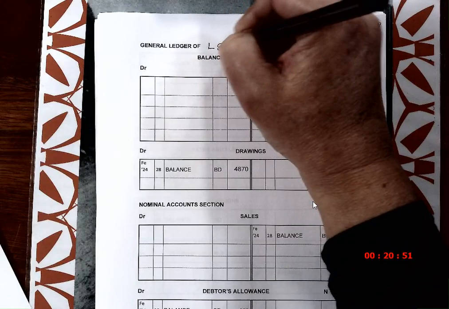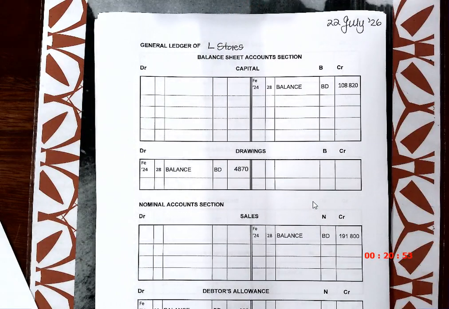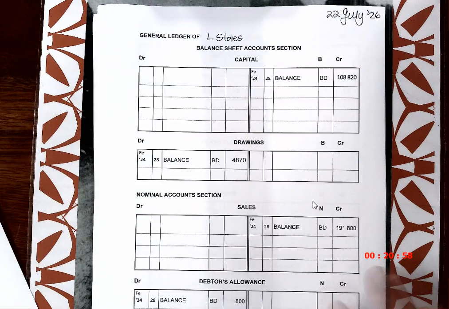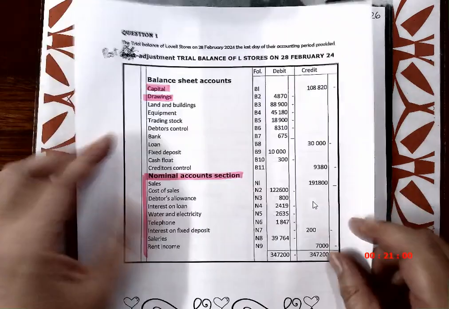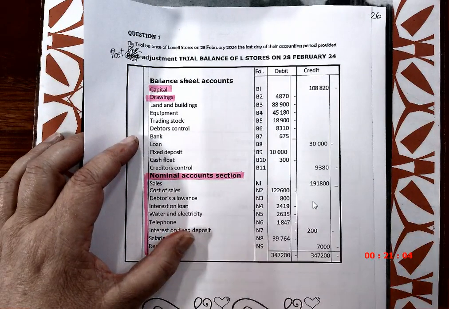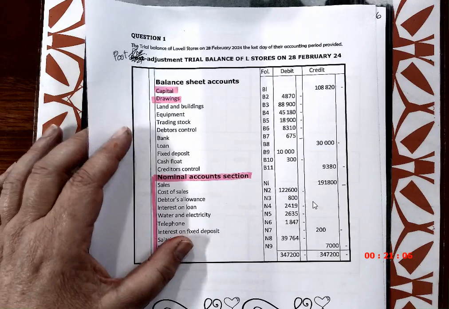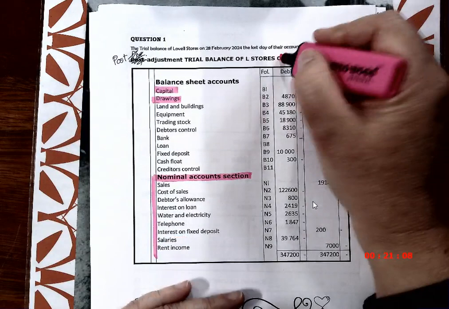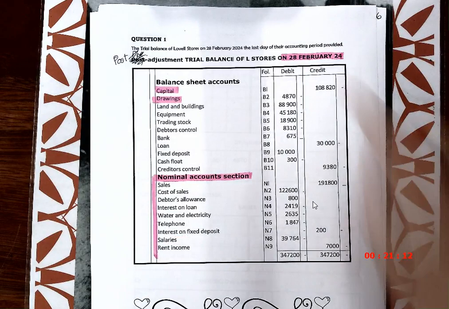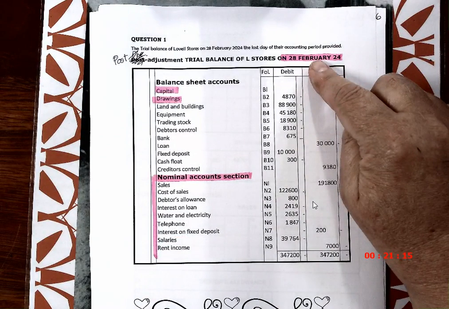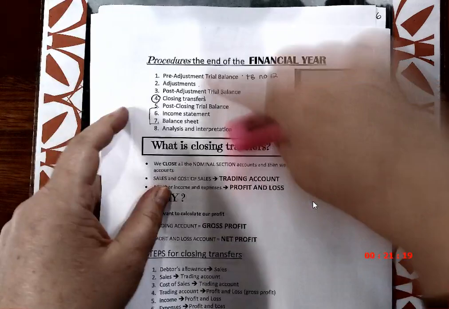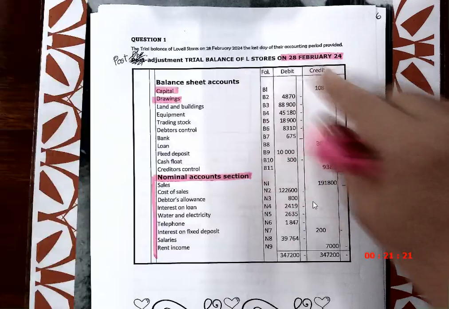And this is post-closing, and now everything is going to be done on the 28th of February. This is the end of my financial year. Can we stop talking? This is the end of my financial year. So everything that I showed you here is going to be done on the 28th of February.